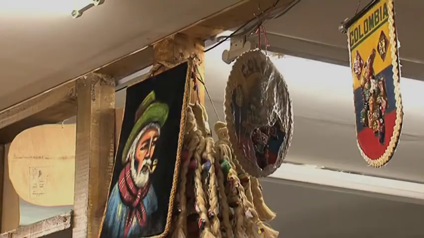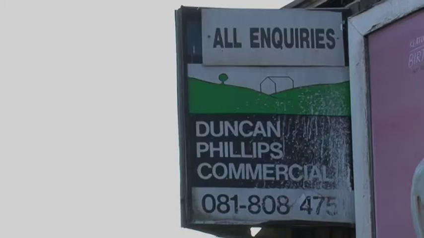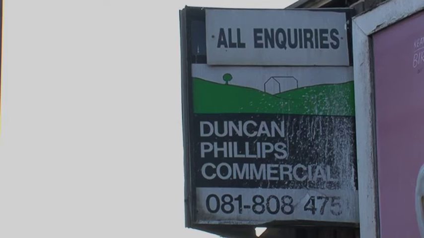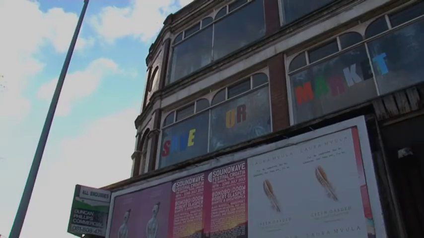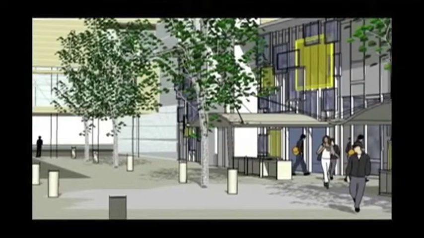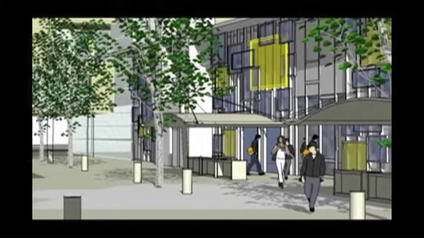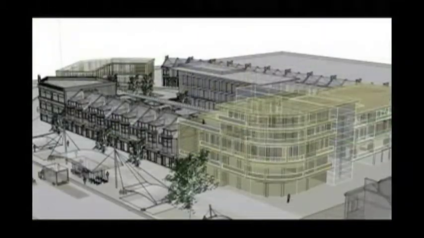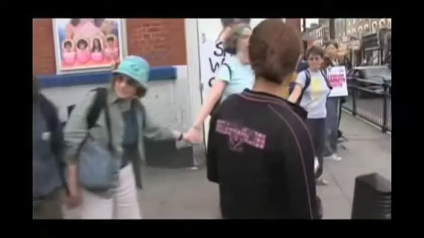happening to Wards Corner. Grainger plc want to demolish the area and put up 8 stories of luxury homes, no affordable housing, and space for national chain stores. We're opposed to them because we believe the area needs to be regenerated by local people, for local people, have space for local businesses that give real jobs and real futures to people that live here.